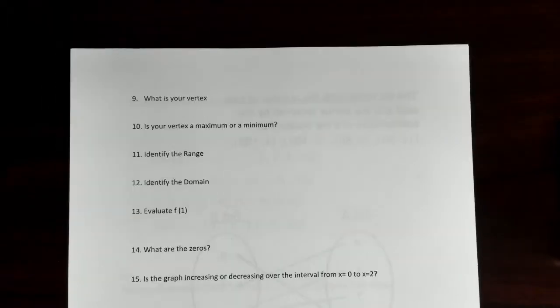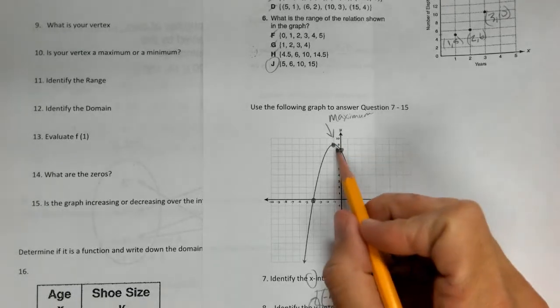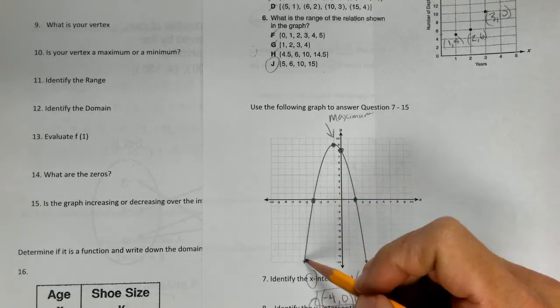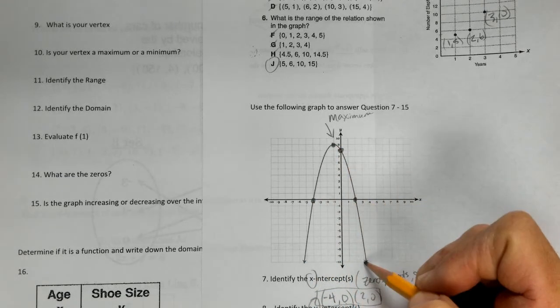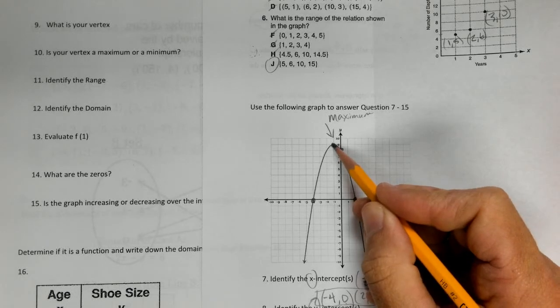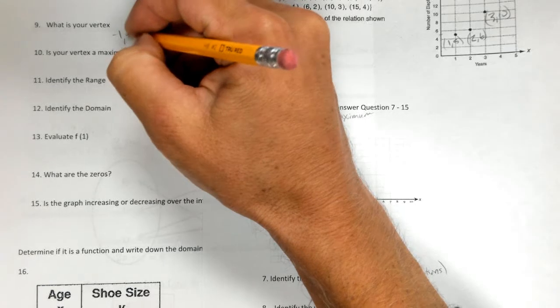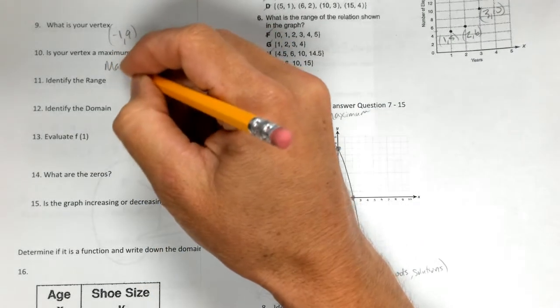Go to number 9. Number 9 says, what is the vertex? All right, here we go. We're looking at this graph for number 9. The vertex, I already told you, is going to be the highest point on the graph. It's the changing point. So we are increasing, hit the changing point, and then we are decreasing. That changing point right there is going to be the point -1, 9. Is a vertex a maximum or minimum? I already told you it's a maximum.